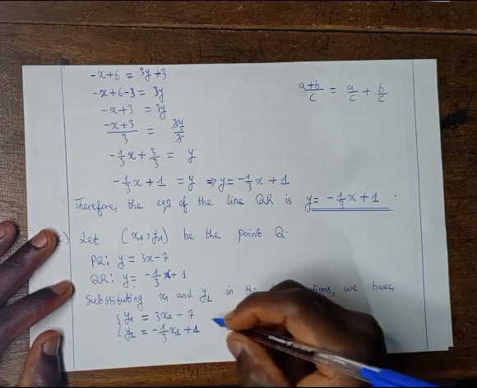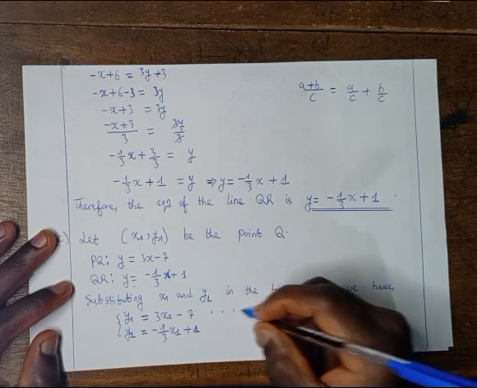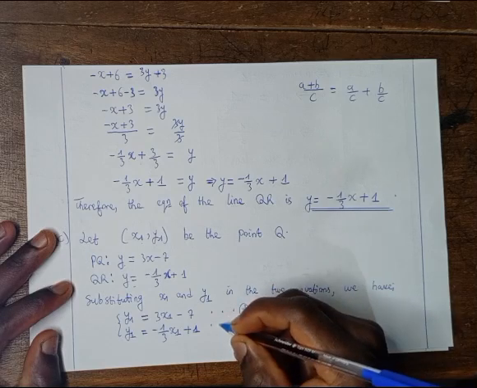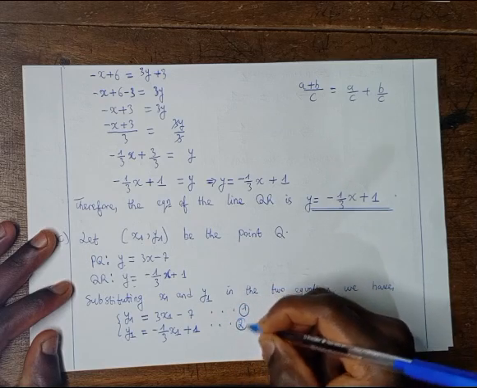We are going to obtain these two equations. We call this one equation 1, we call this one equation 2.